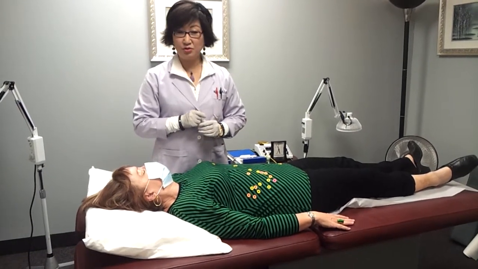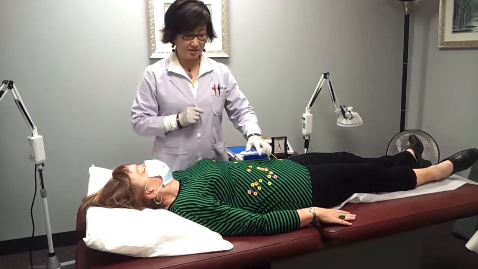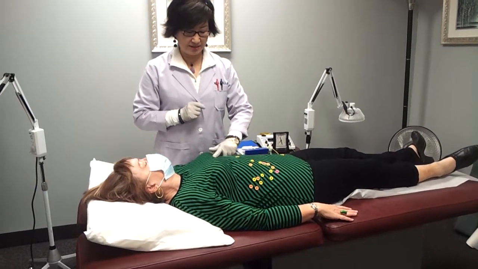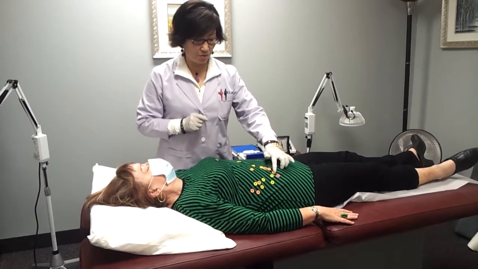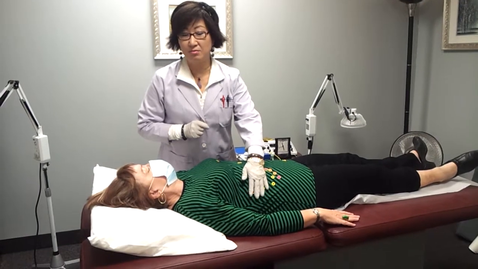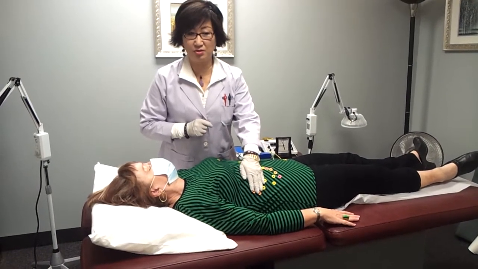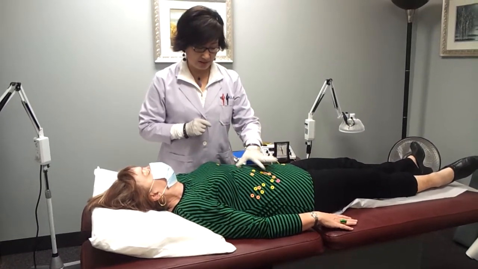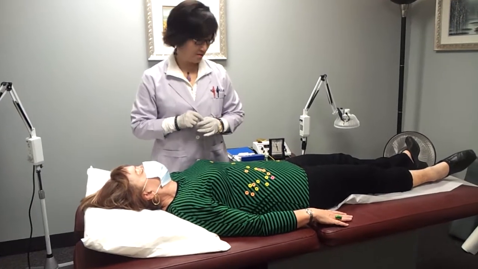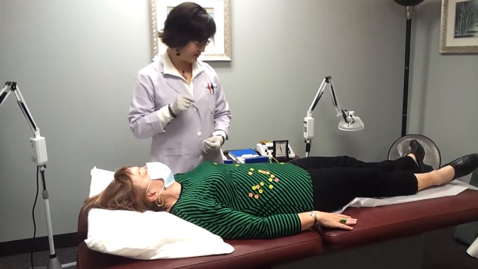So I'd like to do the pendulum test, especially on the cancer sites. They are all mold, yeast and fungus too, but I'm not going to show them because it takes too long. I'm going to test the cancer sites with the pendulum.